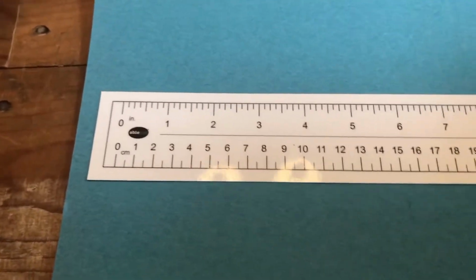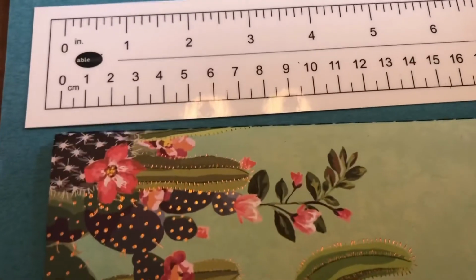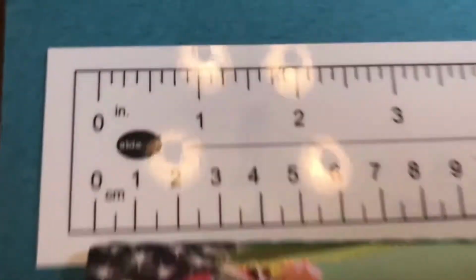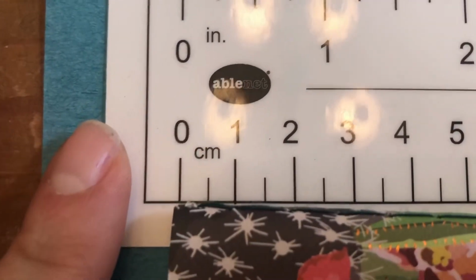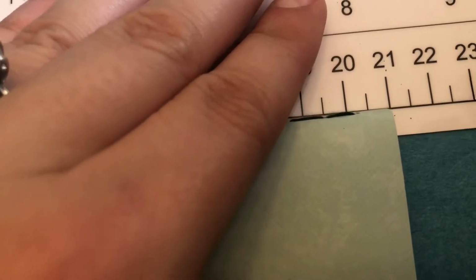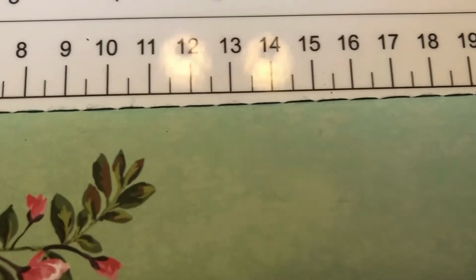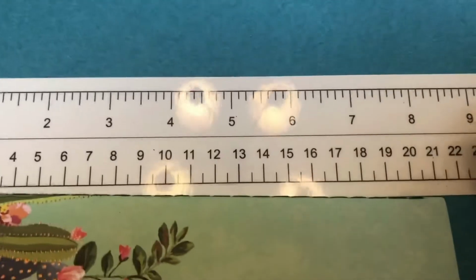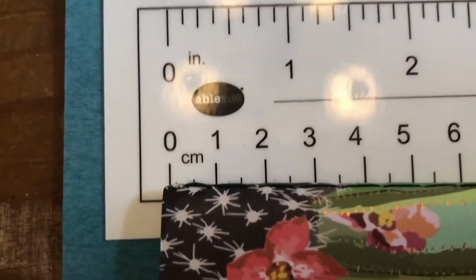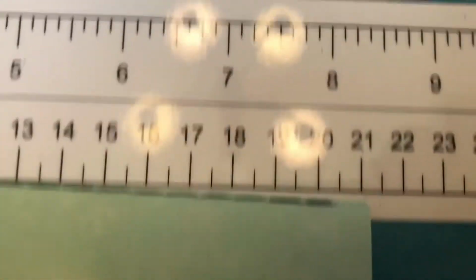All right, now let's measure our journal here. So I'm just going to lay it this way. We're lining it up with that 0 best we can all the way through. It's okay to take your time whenever you're lining it up. Okay, so starting at 0, and let's see how long this is.